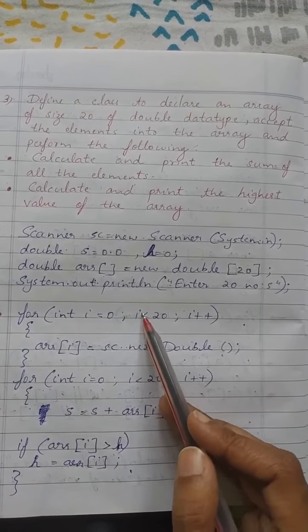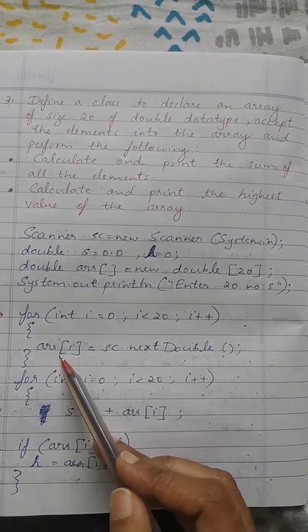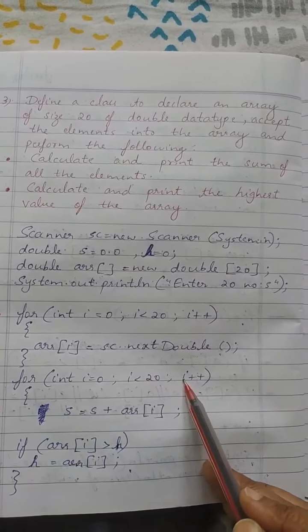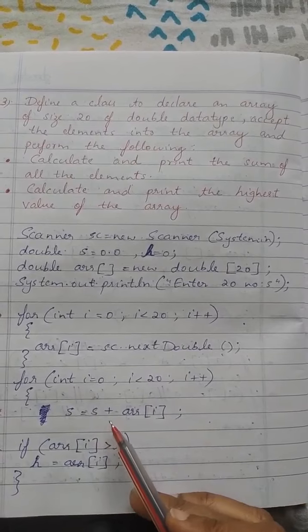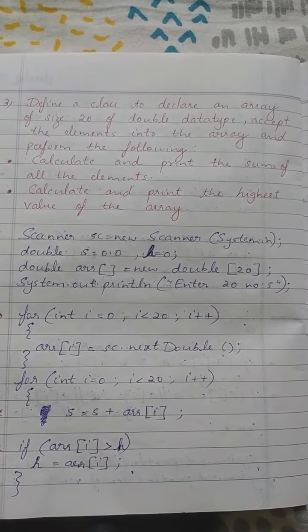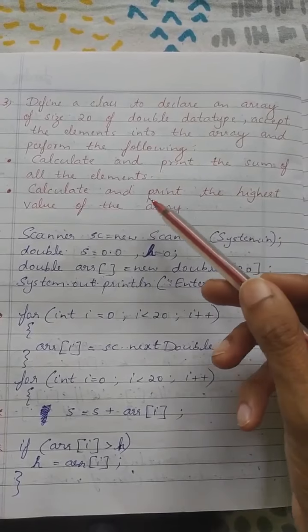Okay, so you are storing all those elements into this array, and again you are going to open this for loop and finding the sum of all the elements and storing it in S variable. And what is the second operation? To find the highest value.